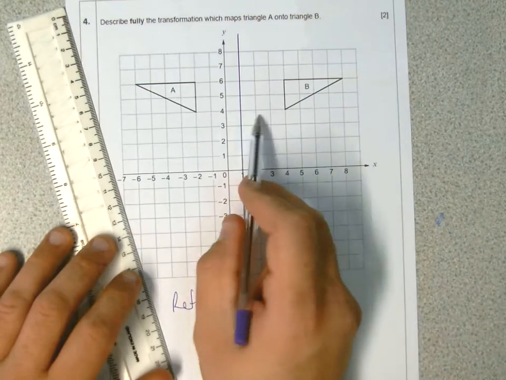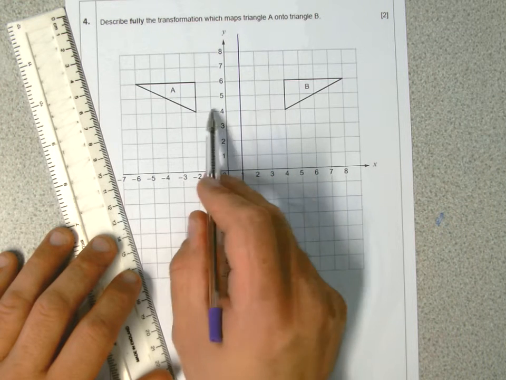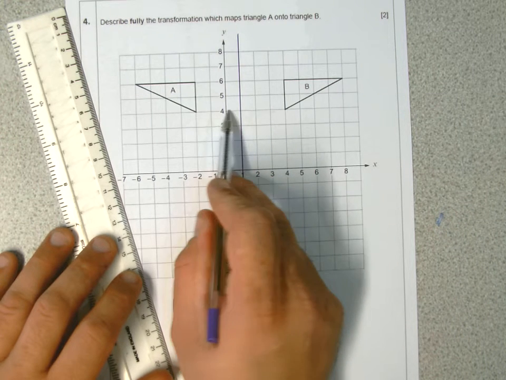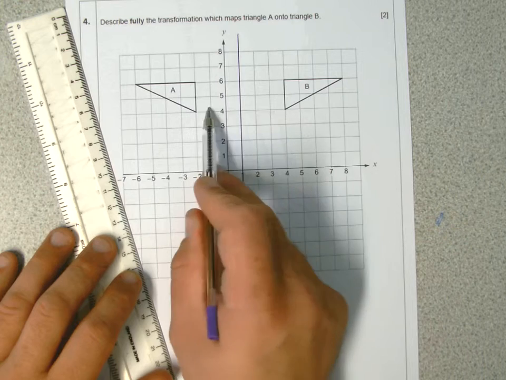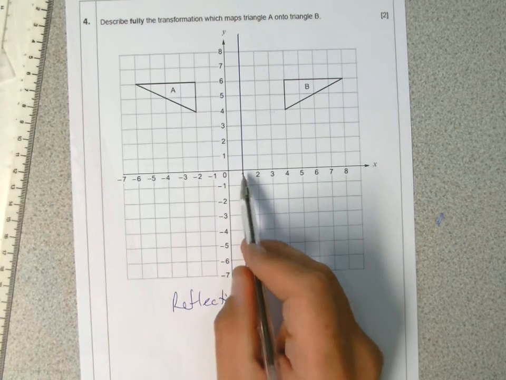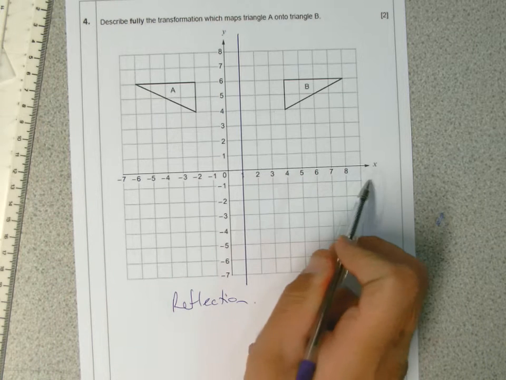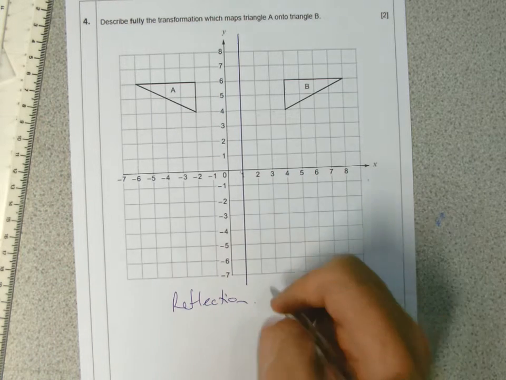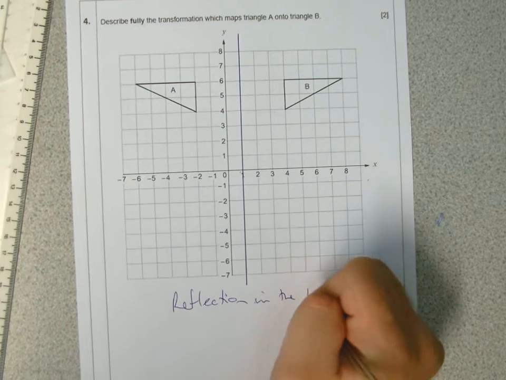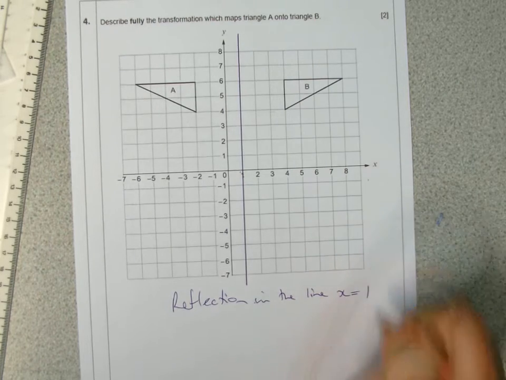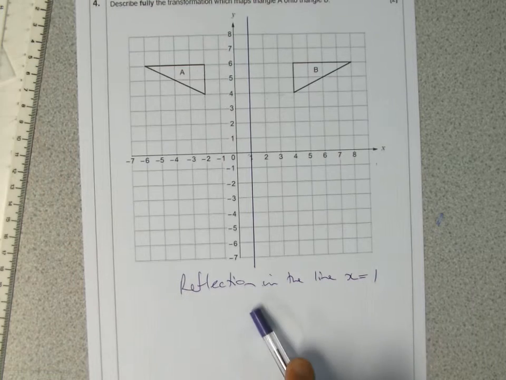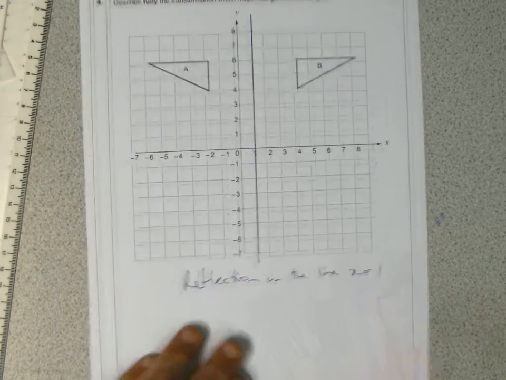If you notice there, that's 3 squares. That's 3 squares. So the distance is the same. That line, well, it's going through 1 there, isn't it? Where x is equal to 1. So you say reflection in the line x equals 1. Okay, so we've got our answer there. We put down reflection. We said x equals 1.